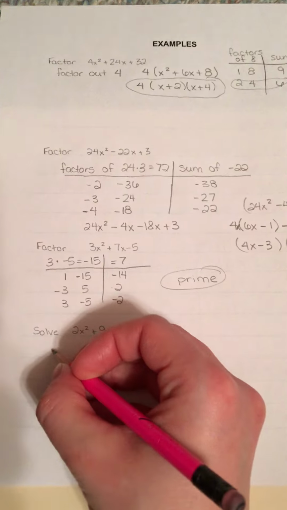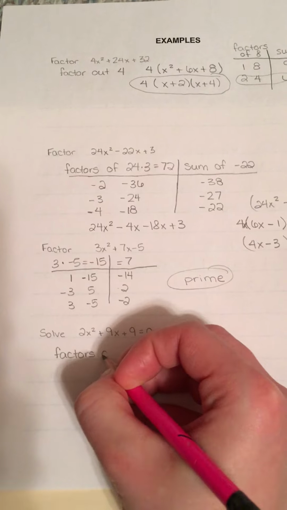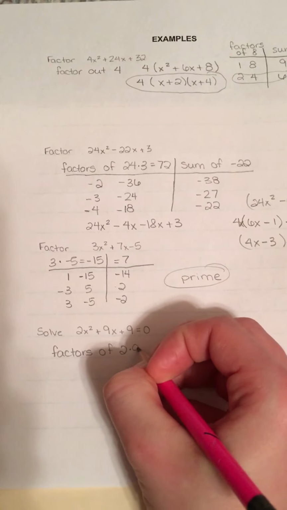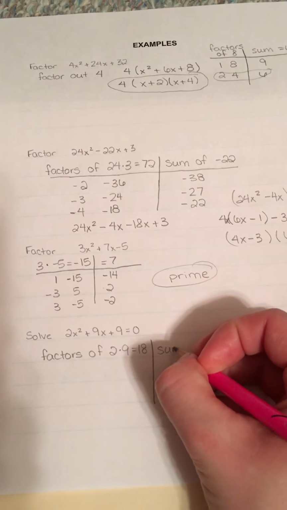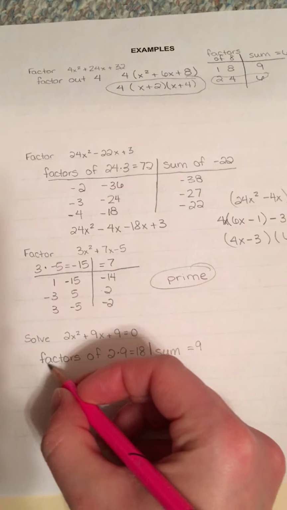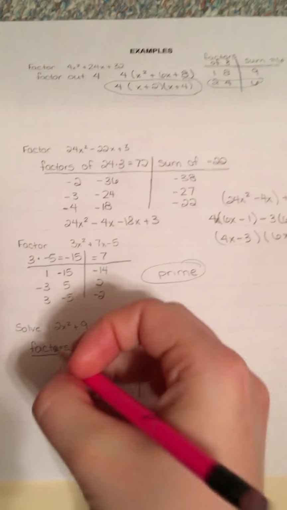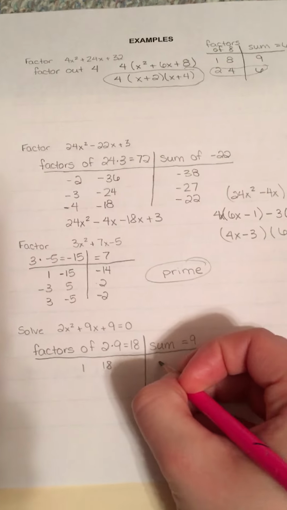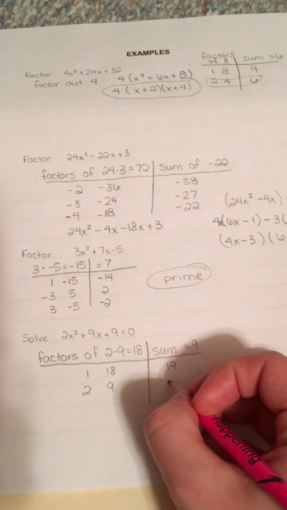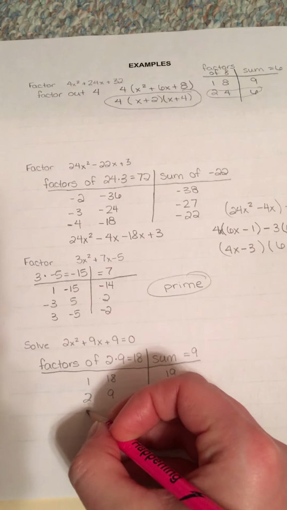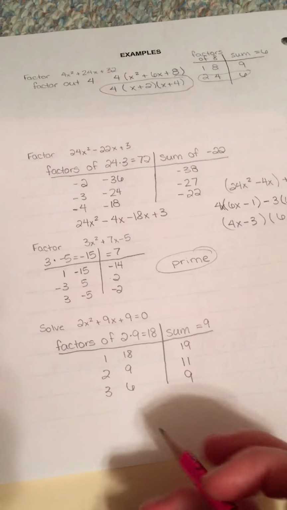So we're going to start doing that. Factors of a and c multiplied, of 2 times 9, which is 18. And then our sum of those two should equal 9. So factors of 18, we've got 1 and 18. That's 19. And 2 and 9, which we can see from above, which is 11. And 3 and 6, which will give us that 9 that we want.